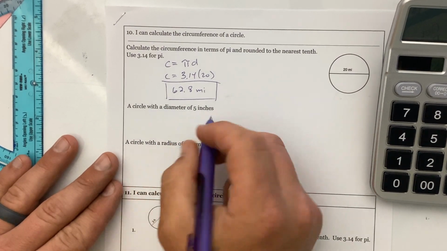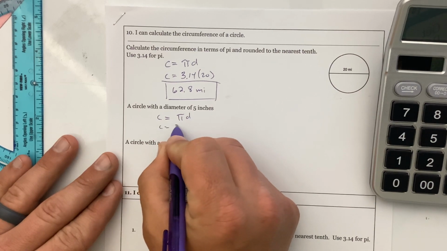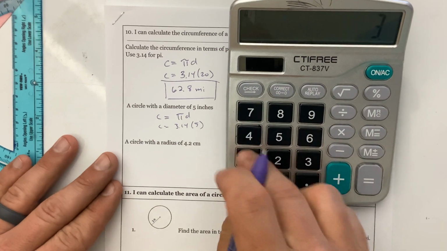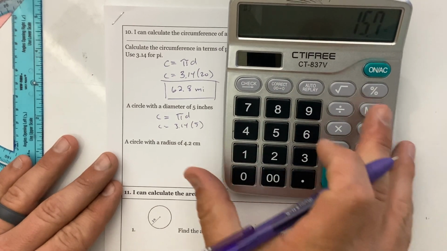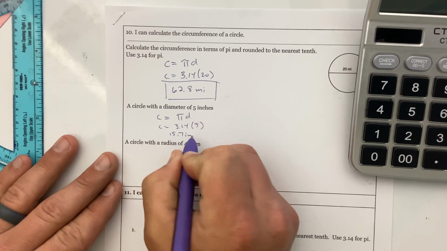A circle with a diameter of 5 inches. So we have pi times diameter. Circumference is 3.14 times 5. 15.7 inches.